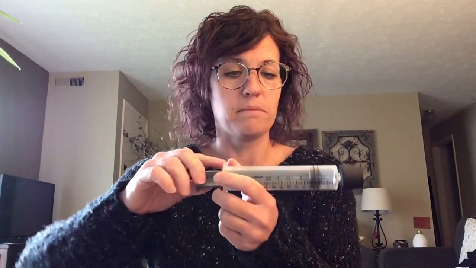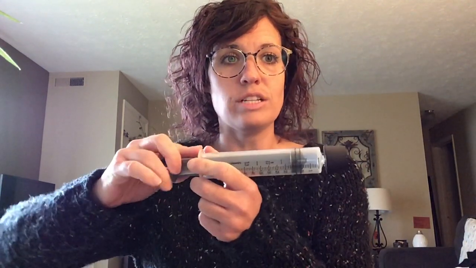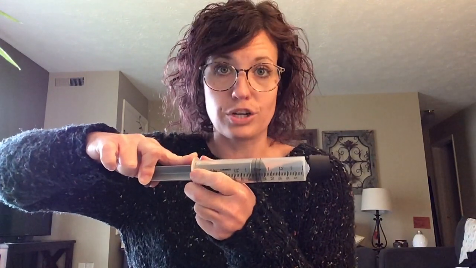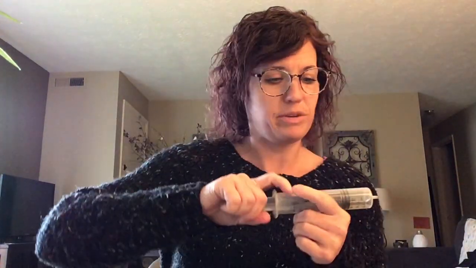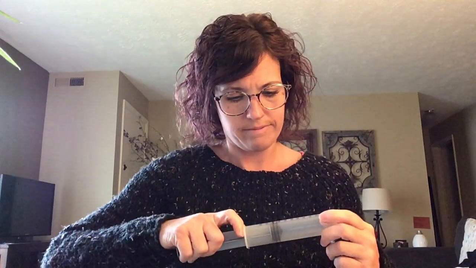So I'll do it one more time. Right now, inside the syringe, when I increase the amount of space that the gas has to move, it has a lower pressure. And when I release the plunger, it goes back in.